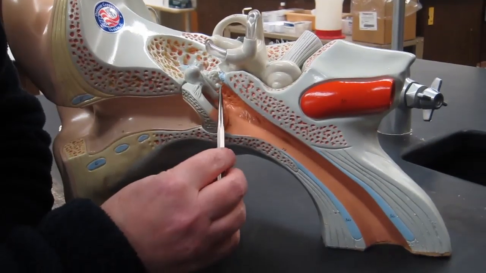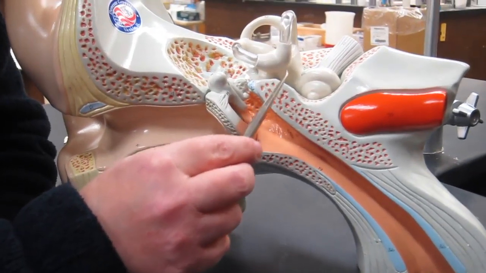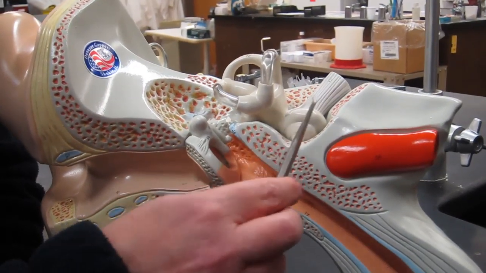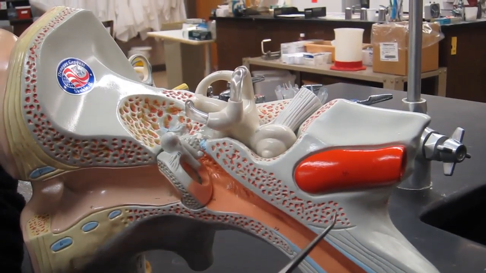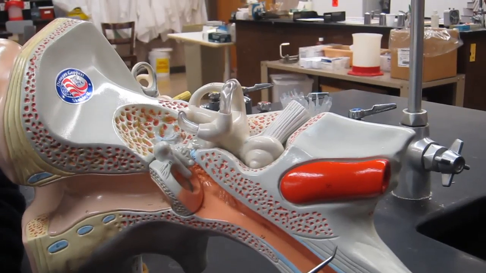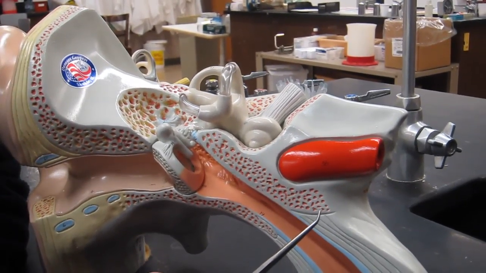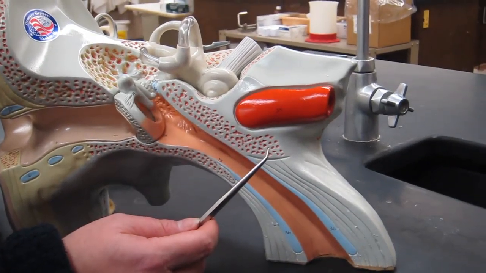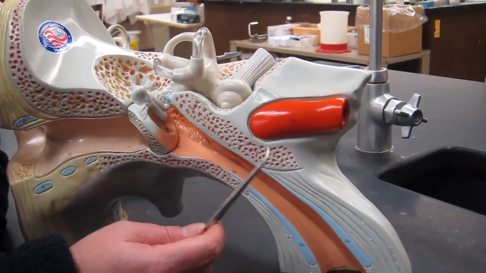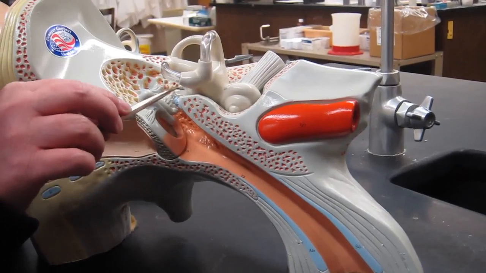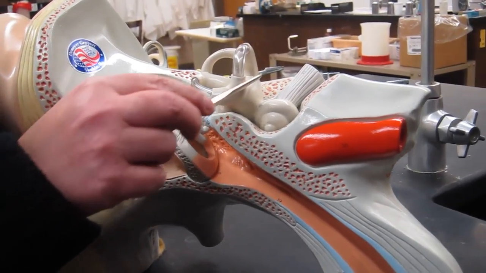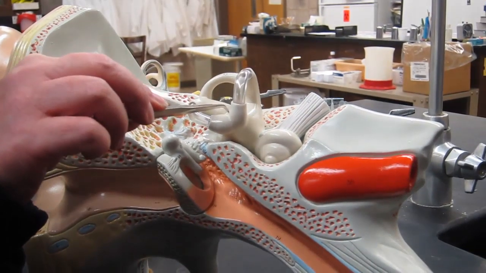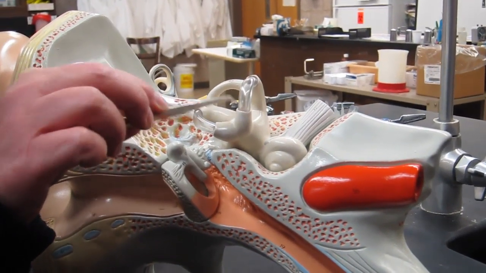From the middle ear, we transmit our vibrations to the inner ear. Okay, and the inner ear is where we start to see the other special sense associated with the ear structures, and that is balance. So basically, as you go past the stapes here, all of this material on the inner ear is associated with equilibrium.